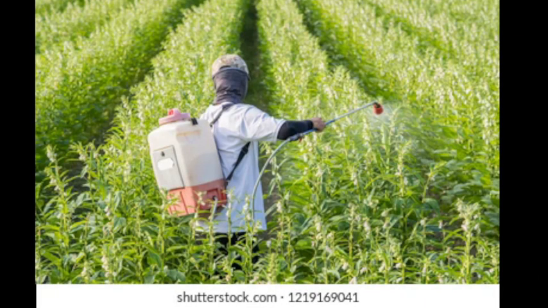There's a picture of a person spraying his or her crops. Have a look at it.